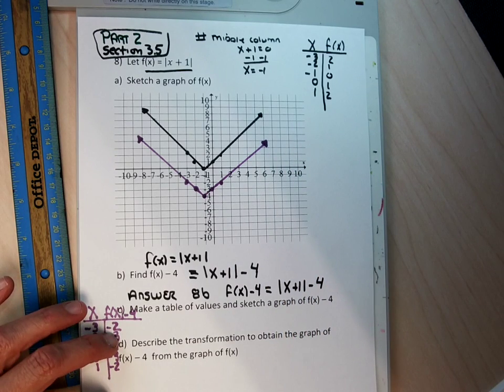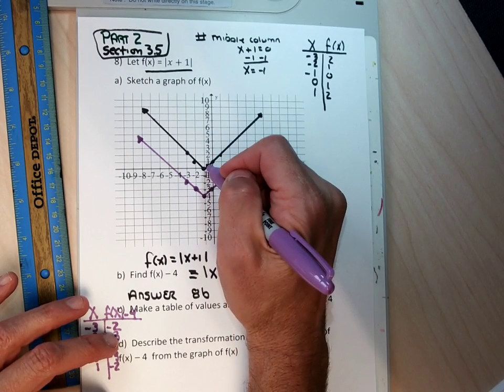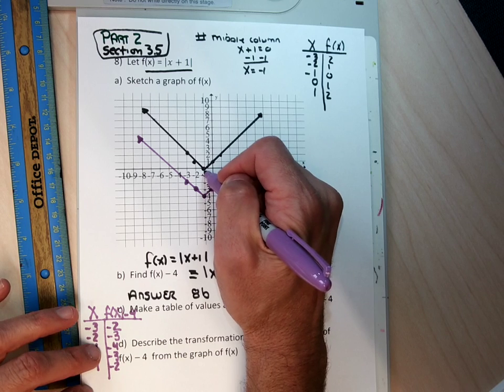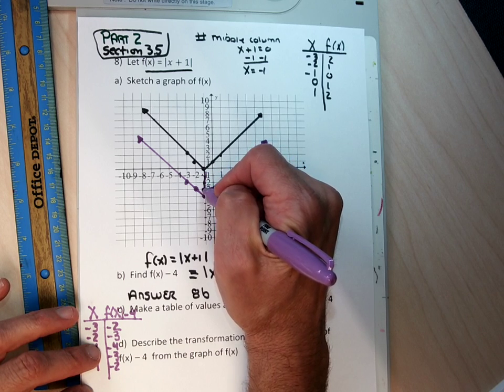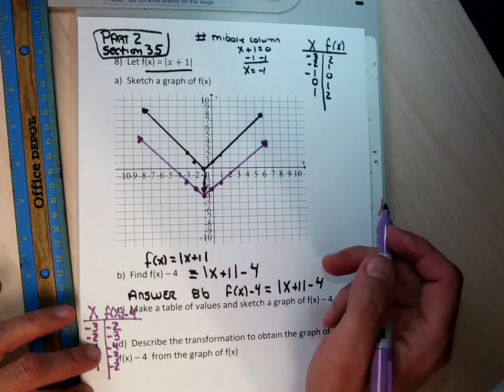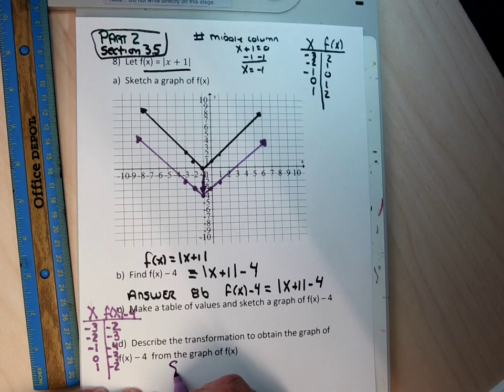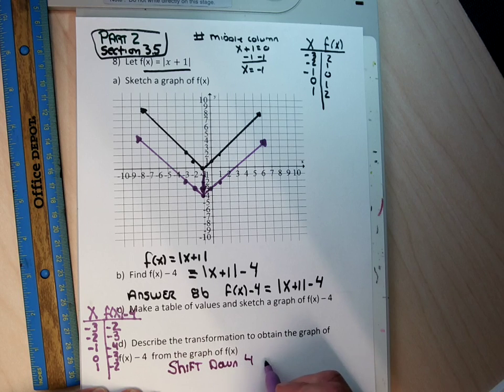Part D asks me to describe how the graphs are related. This graph and that graph, the purple graph is shifted down 1, 2, 3, 4 units. So to get from the black graph to the purple graph, you just shift it down 4 units. So we're going to say this shifts down 4 units as opposed to left or right.